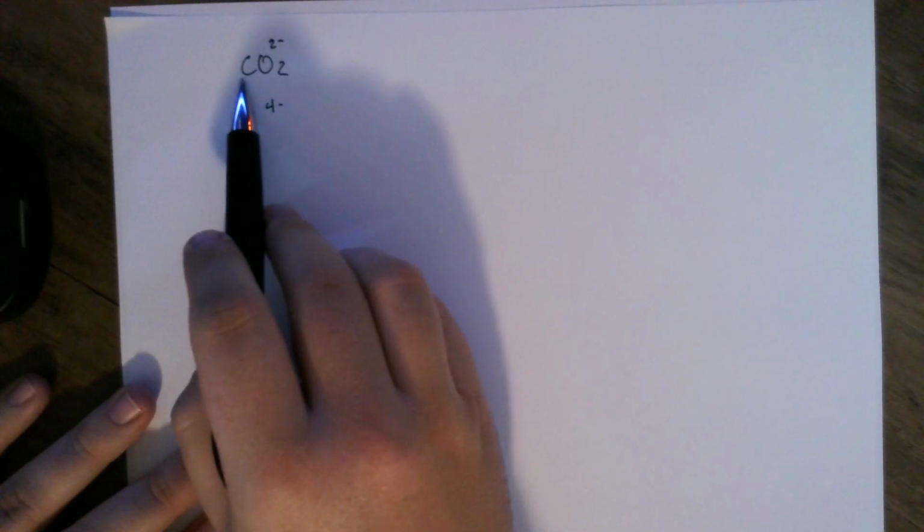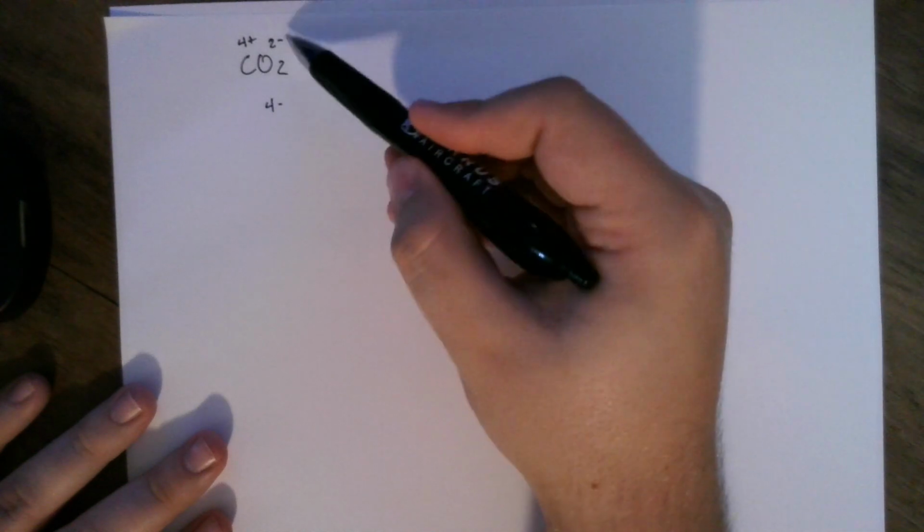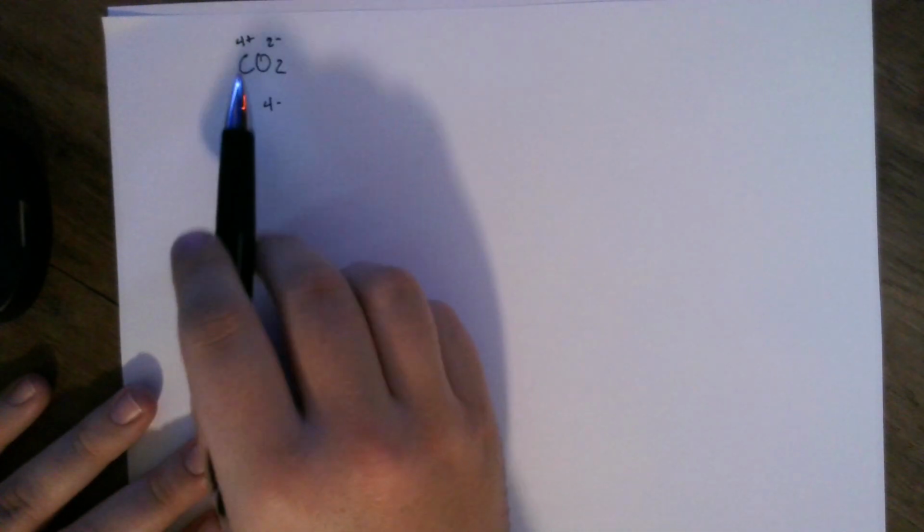Now I need to figure out what carbon is. This whole compound has a charge of 0, which means the oxidation states must add up to 0. To make 4 minus cancel out, carbon must be 4 plus. 4 plus minus 4 equals 0. So if I sum all those oxidation states, it equals 0. That's how I can figure out what carbon is.